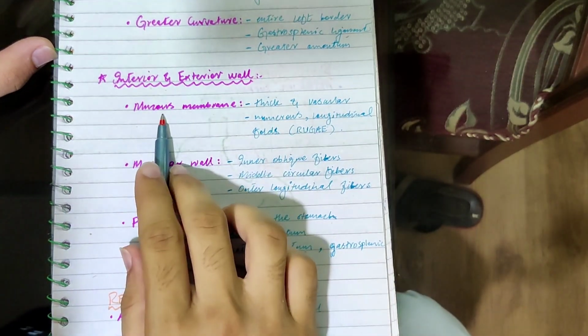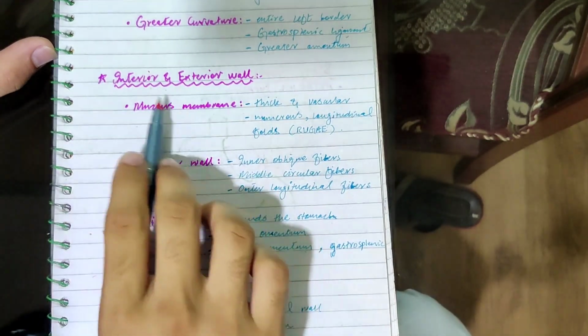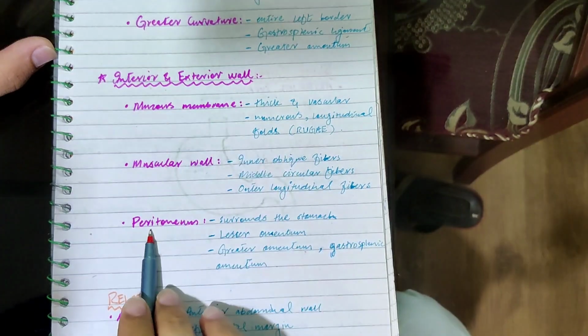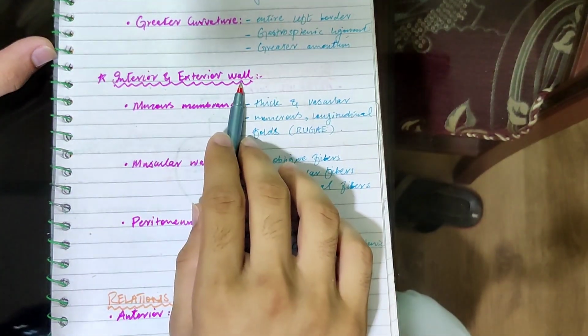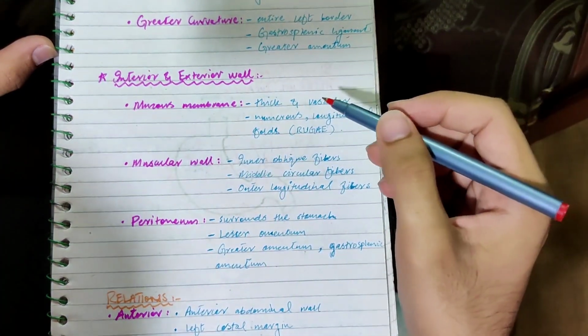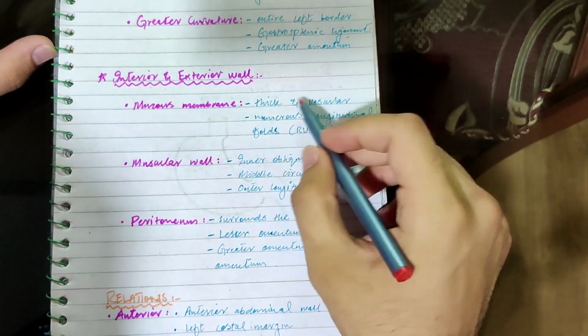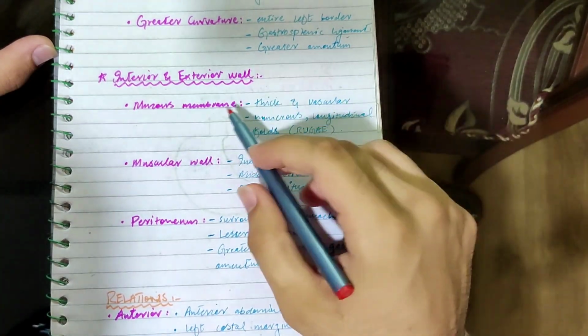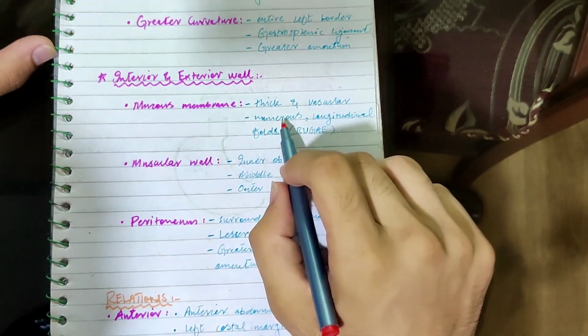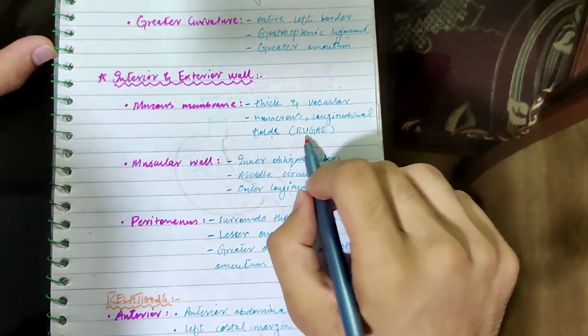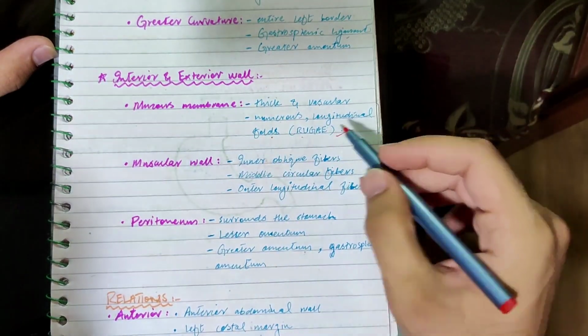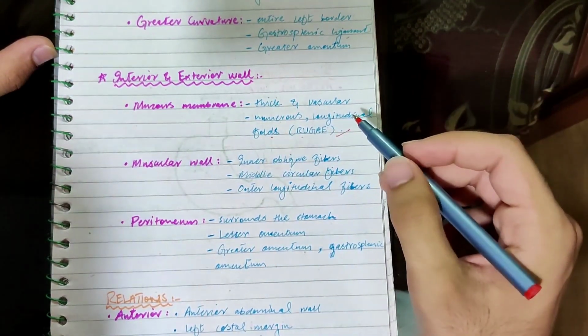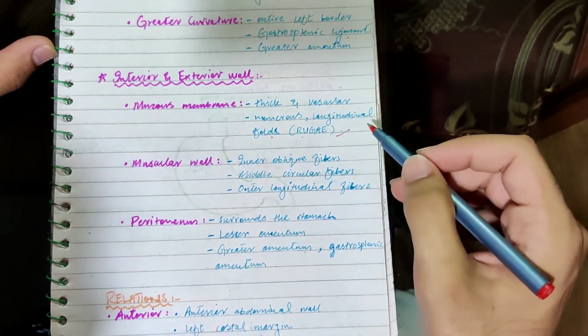These two, the mucous membrane and the muscular wall, are the interior regions of the stomach, and the peritoneum forms the exterior wall of the stomach. So the mucous membrane is thick and vascular inside the stomach, and it has numerous longitudinal folds which are called rugae. Rugae are the folds which are numerous in number, and they are longitudinal.